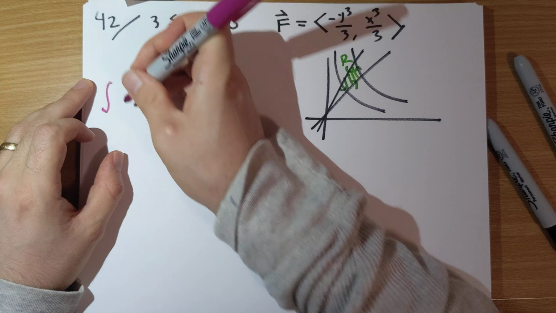Let's call these M and N. It's the partial derivative of N with respect to x, which is x squared, minus the partial derivative of M with respect to y, which is negative y squared. And so this is going to be the double integral of x squared plus y squared dA.